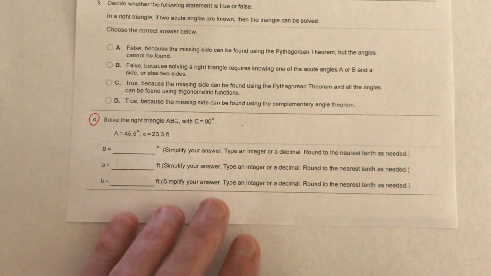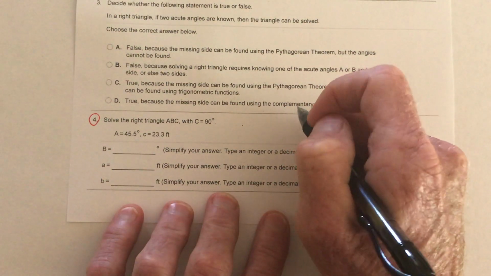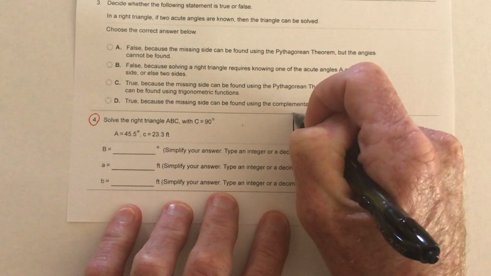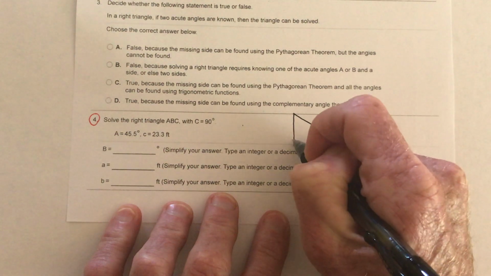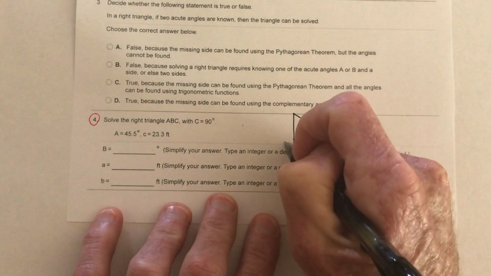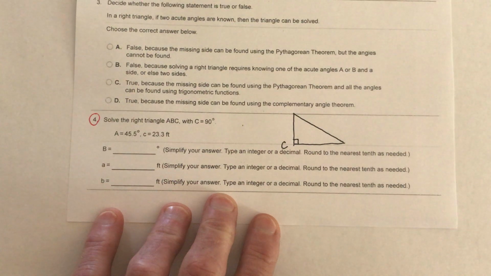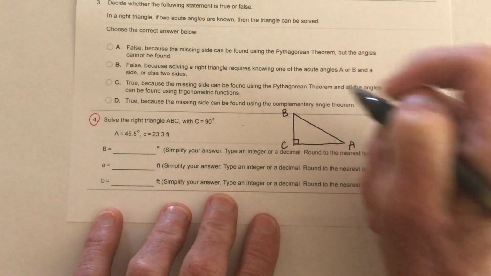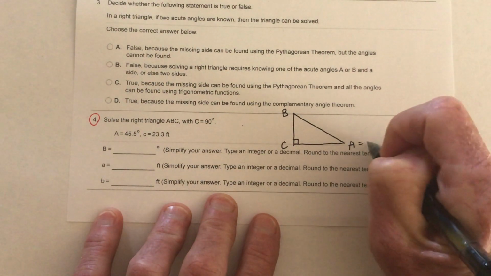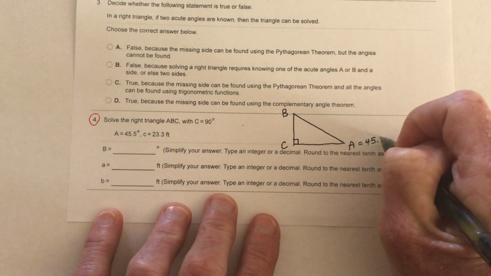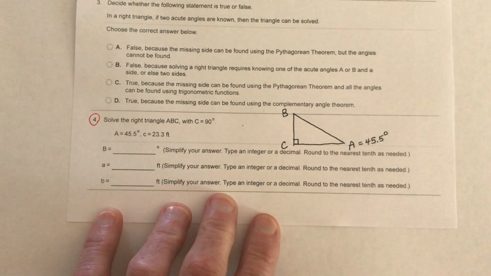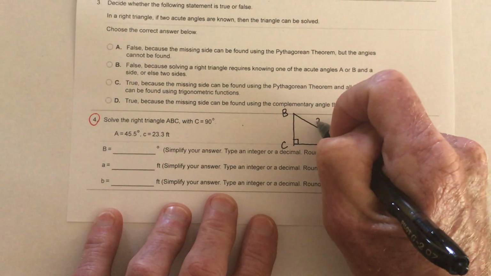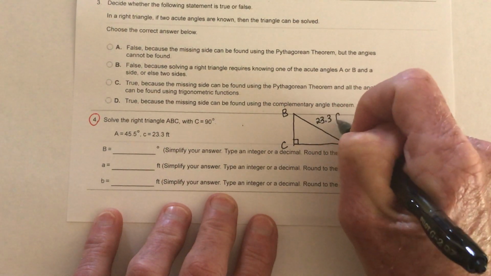So I also wanted to look at number 4, mostly just with this setup. It's basically the same as the last one that I just did, but make sure that it's set up right. So here's a right triangle, and it says that C is 90 degrees. And then I could put this as A, and this is B. And the A is 45.5 degrees. And then lowercase c means that this side is 23.3 feet.